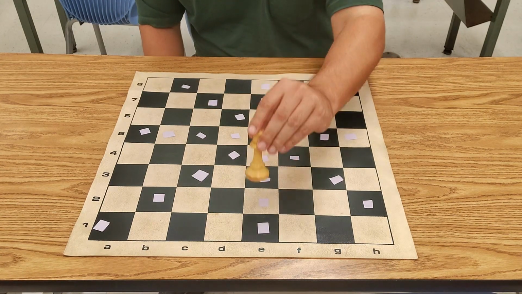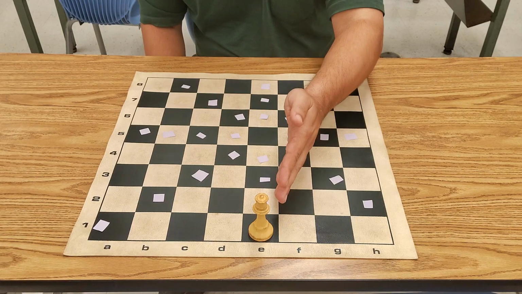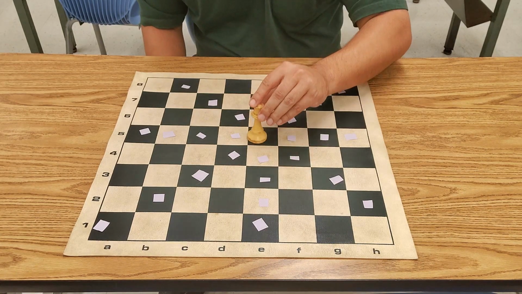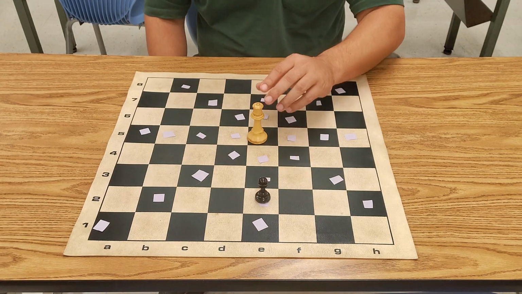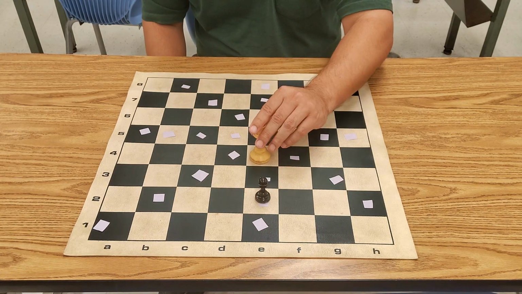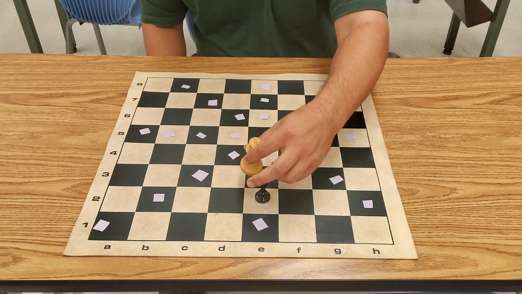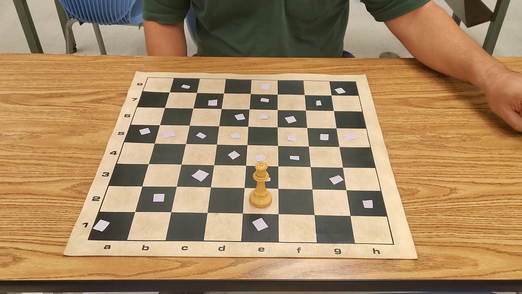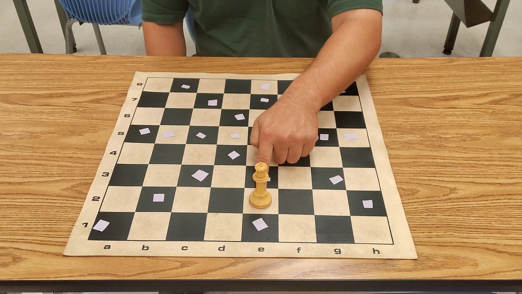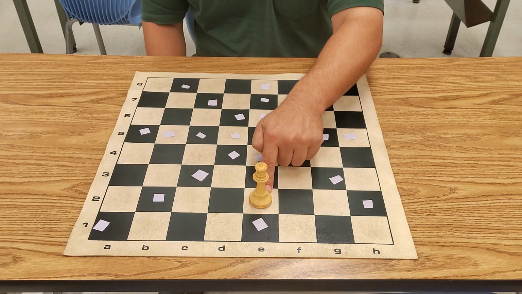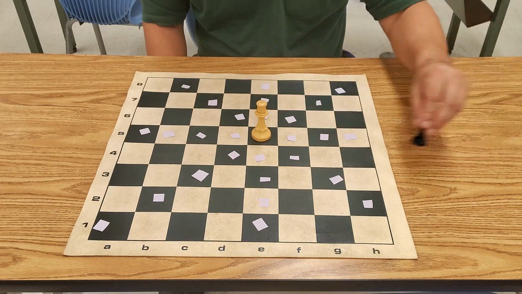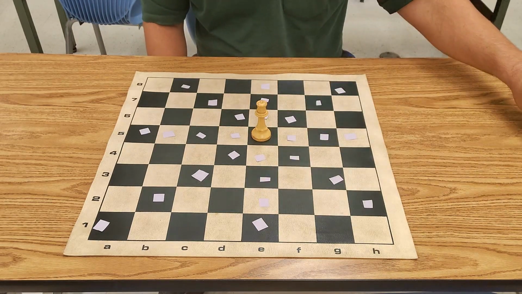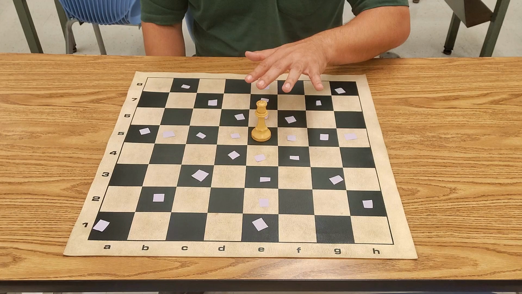So if the queen wanted to move from here to here, she could, if there is no obstruction. However, that means if there's a pawn here, the queen can move up to here, or capture that piece right there. Unfortunately, that's where her move ends, and that's where the piece will stop. However, this is what also makes the queen such a powerful piece.